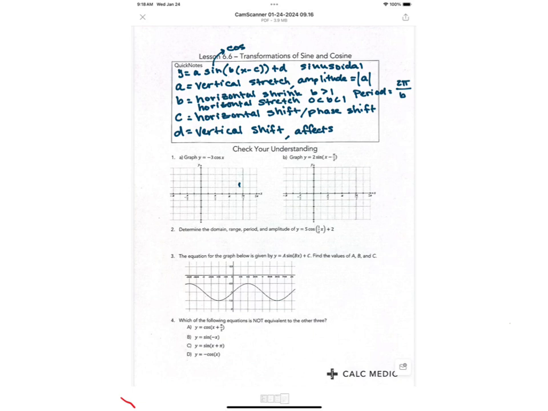Oh, she's doing like this. Everybody look. What does it affect? Amplitude? Not amplitude. That would be like this. What's it affecting? What's the word? Range. Range. Where it's located.